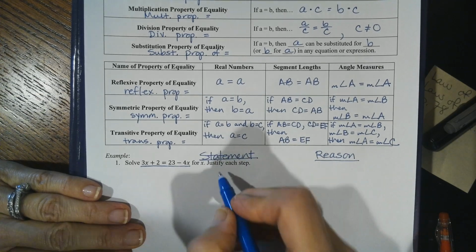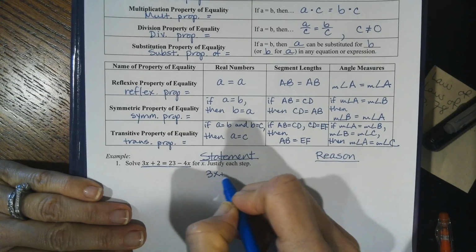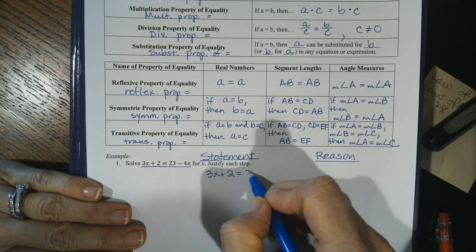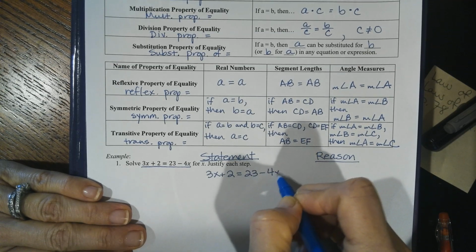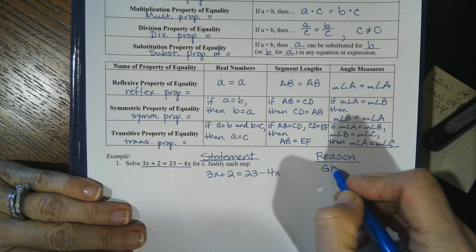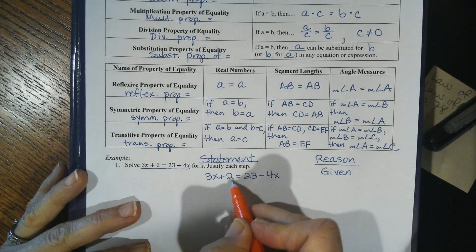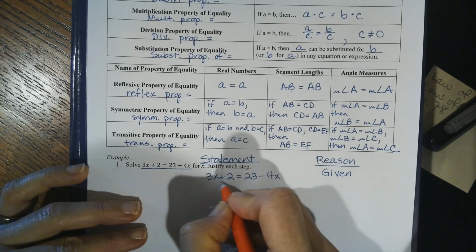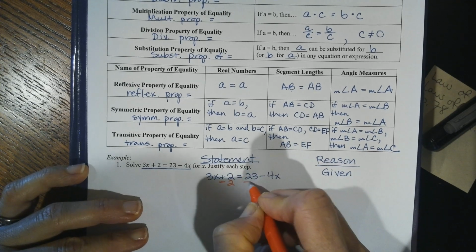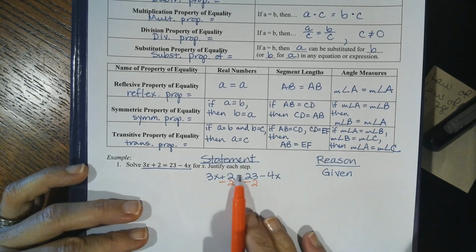So the first statement is always simply writing the equation, and that we're going to call given. Somebody handed this to you. They gave you an equation. They said, solve it. It was given to you. So for the next step, you look at it and you think, okay, what do I want to do next? Well, I'm going to choose to undo this plus 2. So I'm going to subtract 2 from both sides of the equal.